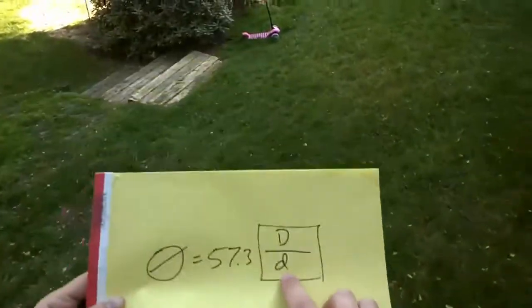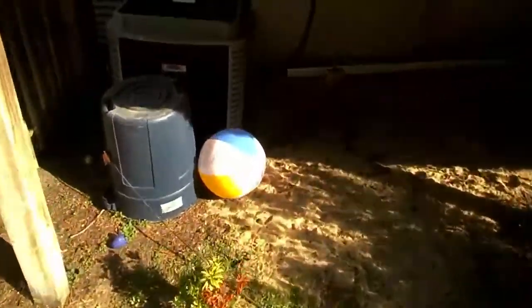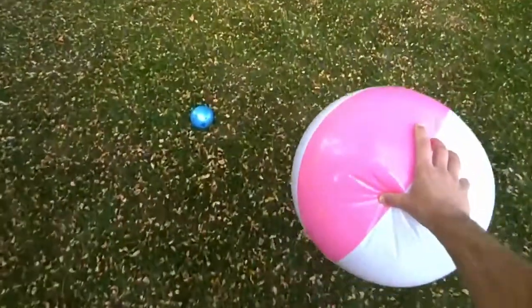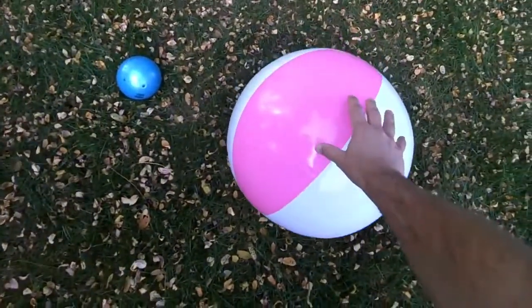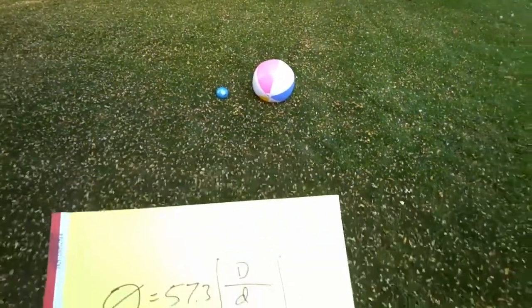Now, it's not just about the distance. The distance is one factor, but it's also the actual size that can impact that ratio. So if I grab a really big ball and put it next to my small ball, here we go, big ball next to small ball, hopefully the wind doesn't blow it away, then it doesn't matter how far away I am.